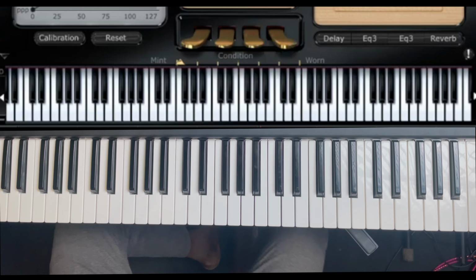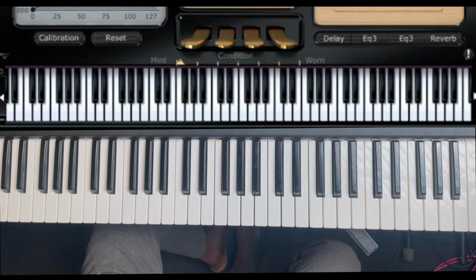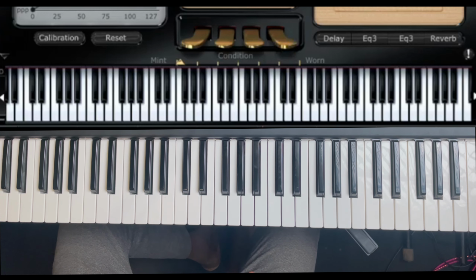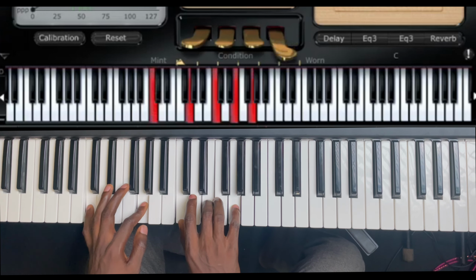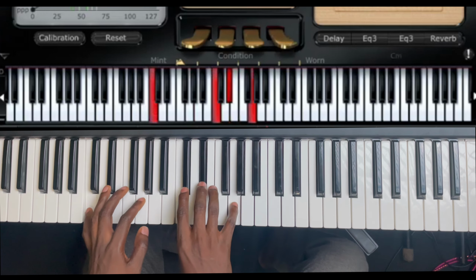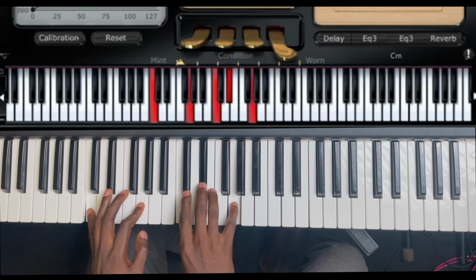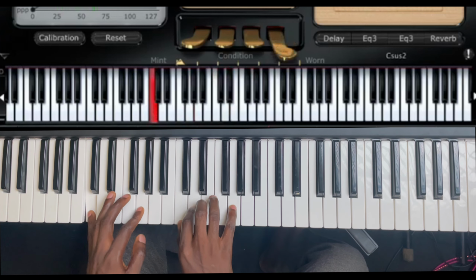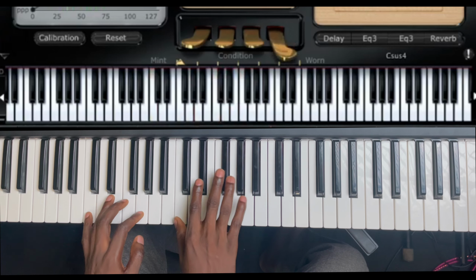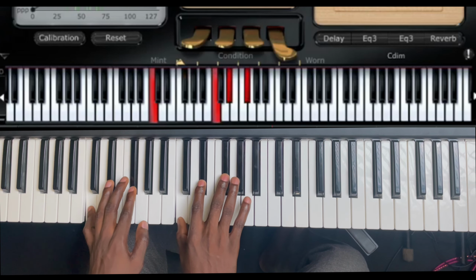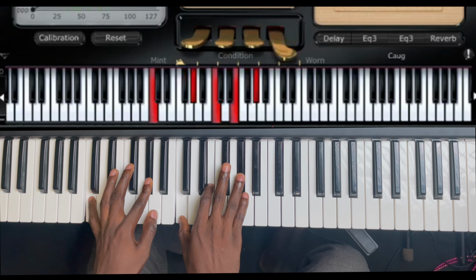So we're going to do a little exercise right here to help us recall our chords and enhance our vocabulary for triads. So we're going to play a major, a minor, a sus2, sus4, diminished, augmented.